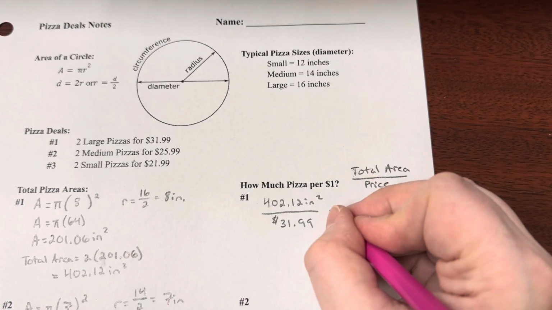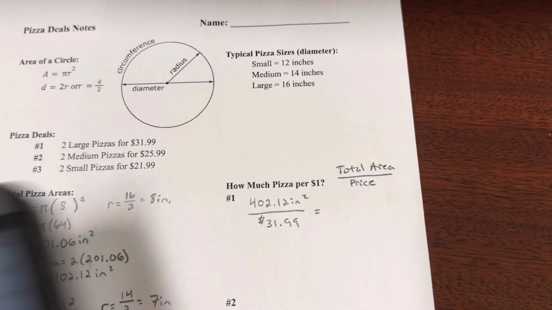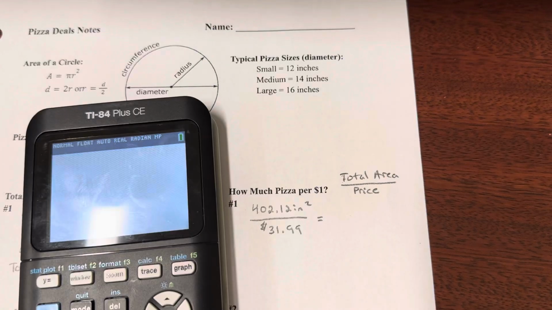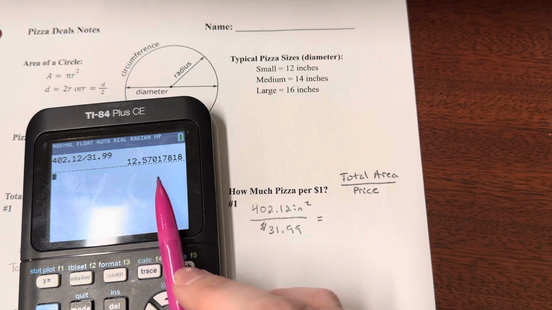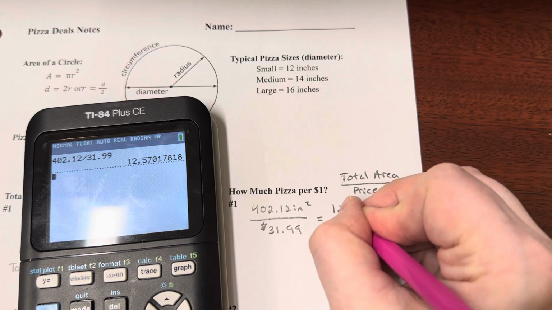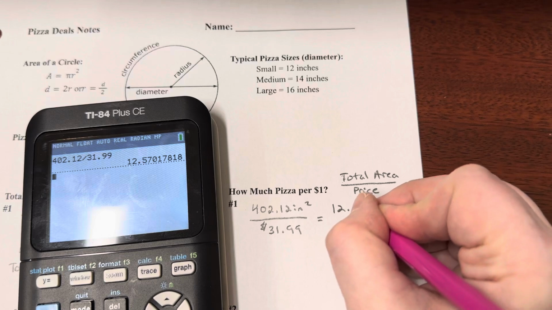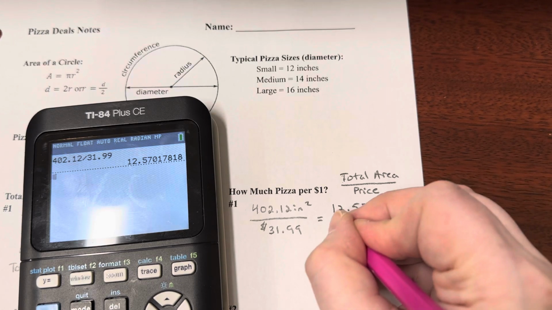Now when you divide this, you're essentially finding the unit rate, which means the answer divided by 1. So if I take 402.12 divided by 31.99, this answer right here is how many square inches of pizza I get for a single dollar. So I would get about 12.57 square inches of pizza per dollar.